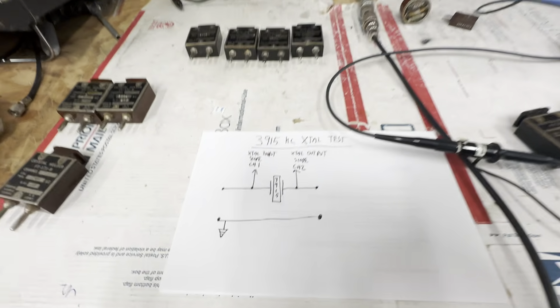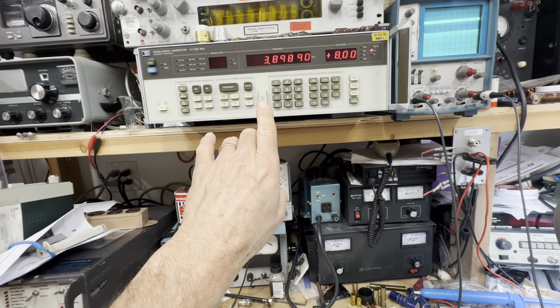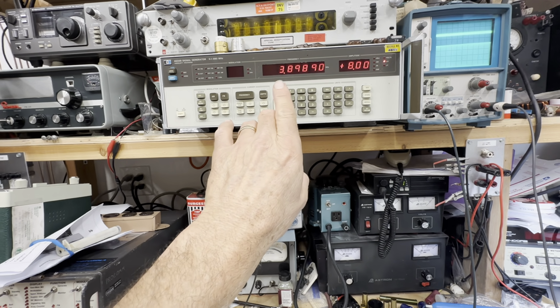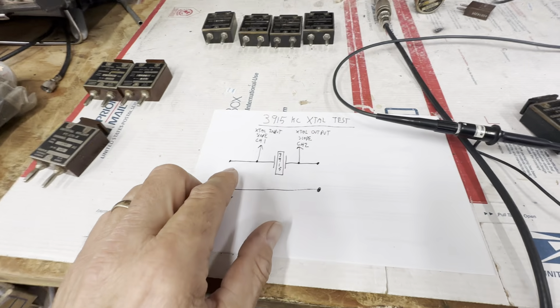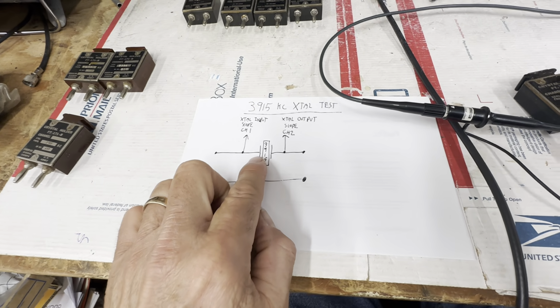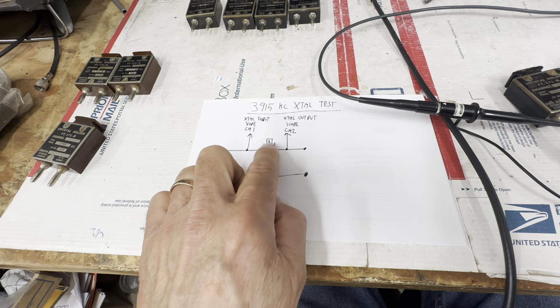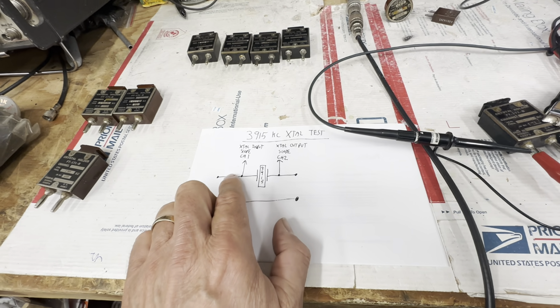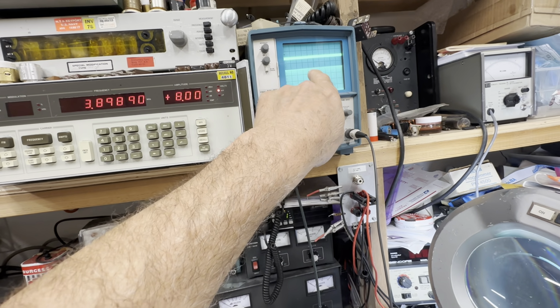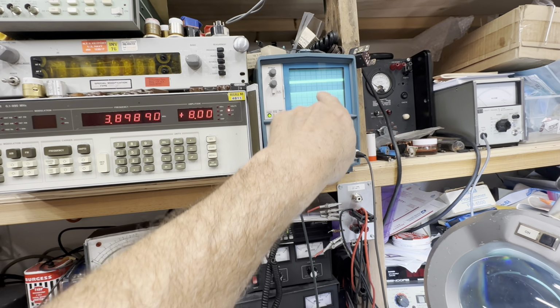FT171 crystal. What we're going to do is take our signal generator and take a 3.9 megahertz signal. We're going to run it into the input of the crystal, and then we're going to see what comes out of the output of the crystal as well. Here's our input. There's our first channel right there. Basically, we've got half the oscilloscope screen filled up right there.